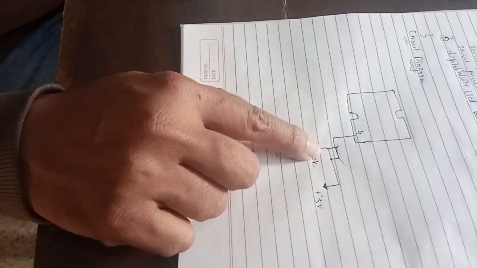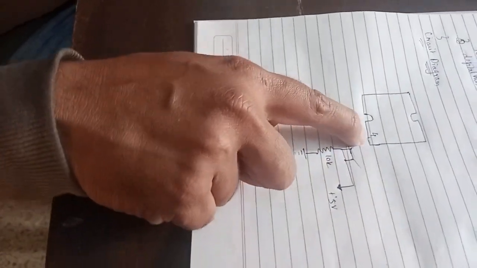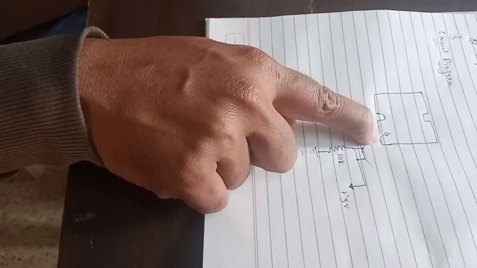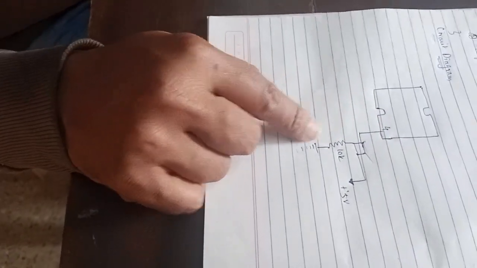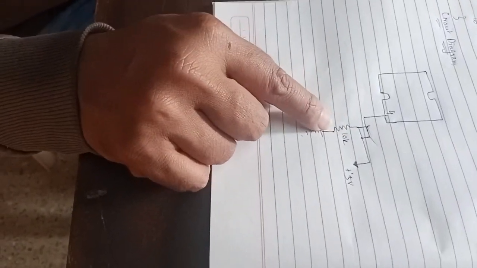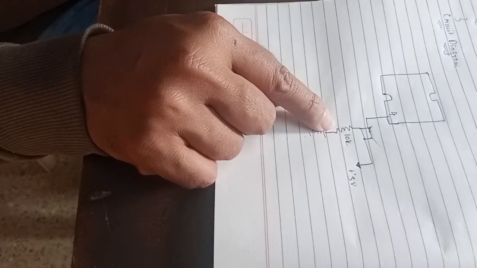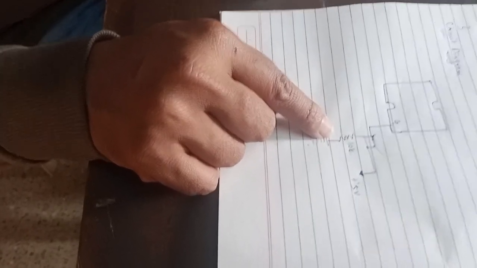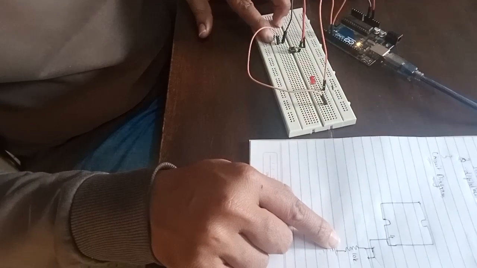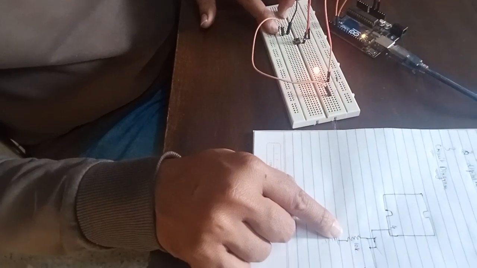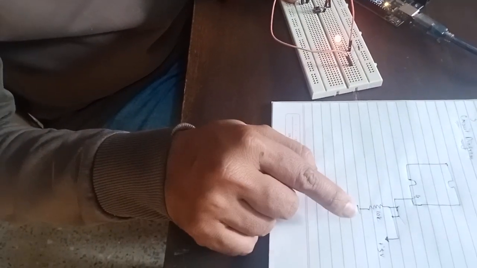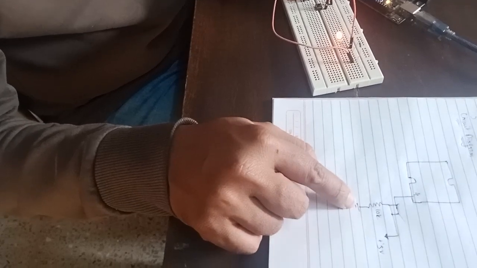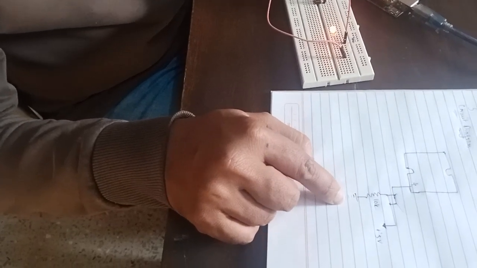Now basically what we are doing is, if you see the circuit connection, here we have a push button. One end will go to the fourth pin of the digital section, and another end will be connected to, if you see here on the circuit diagram, the 10K ohm resistor, and then finally it will go to the ground section.